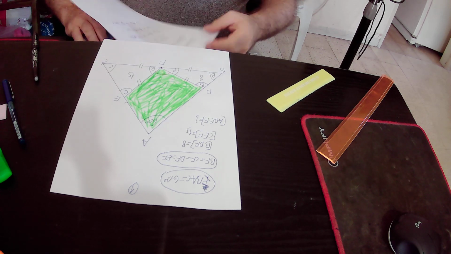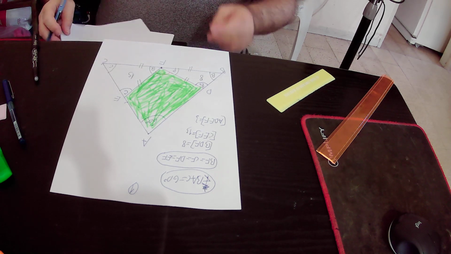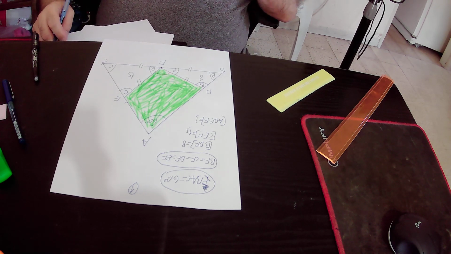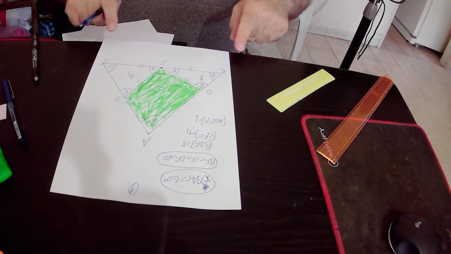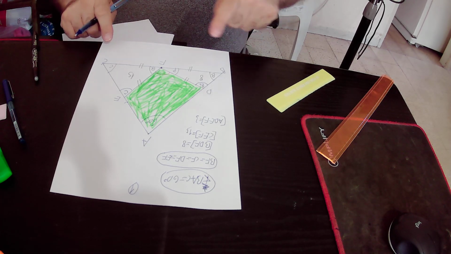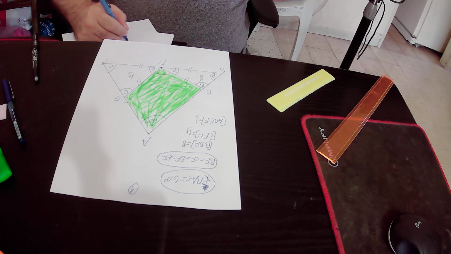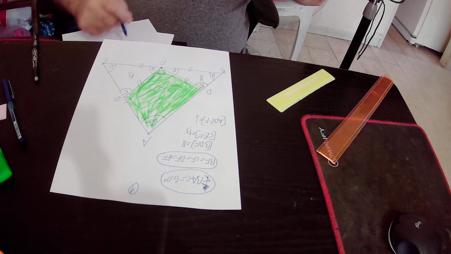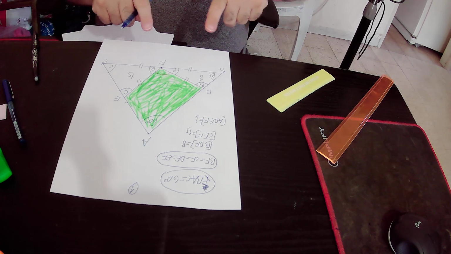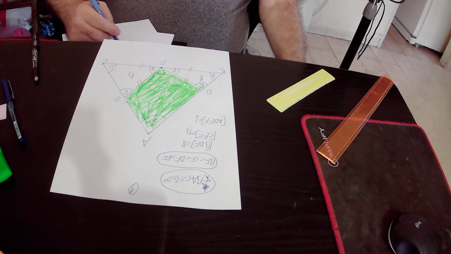So according to rule number 2, we know that BC is one side of triangle ABC, therefore BC is a straight line. BC is a straight line because it is one of the sides of triangle ABC.